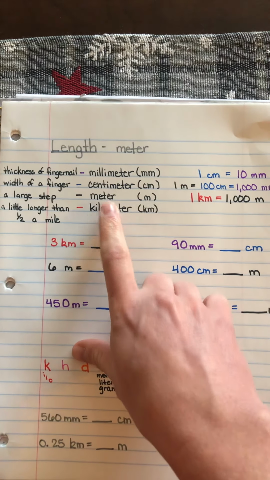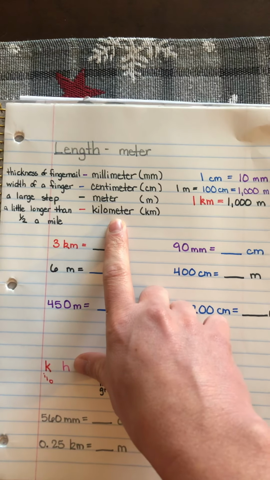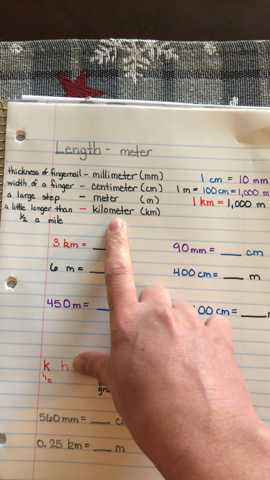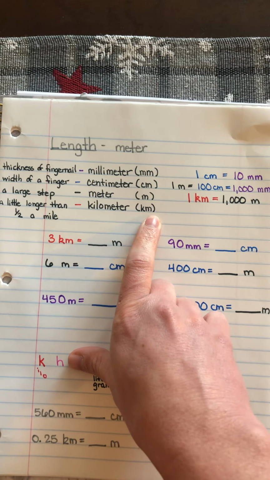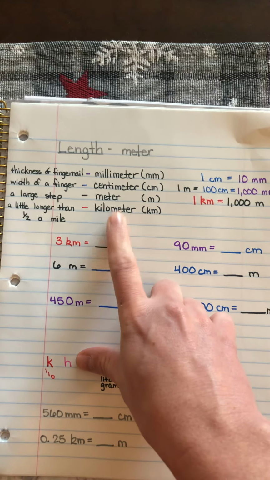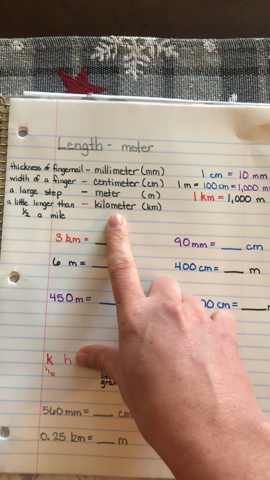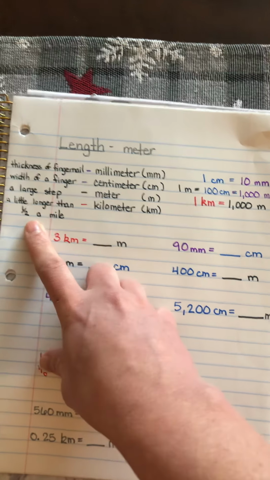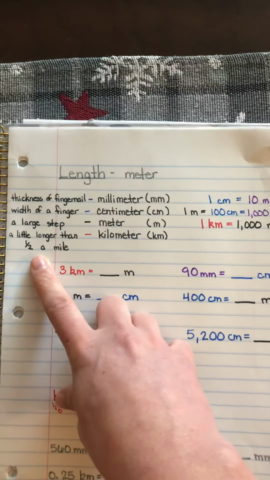And then when we put enough of these together, we get a kilometer. People call it different ways, but most commonly you'll hear it called kilometer, abbreviated KM. It's the longest metric measurement of length, but it's only a little longer than a half mile. It's about 6/10 of a mile.